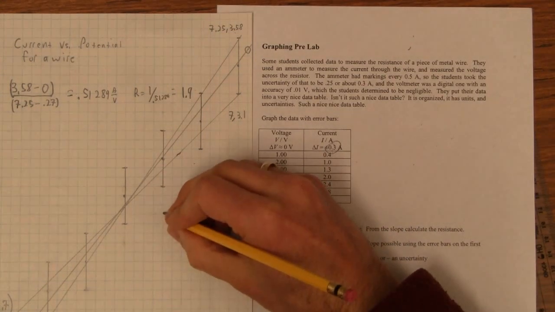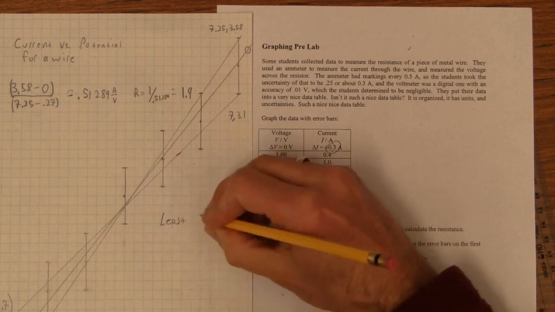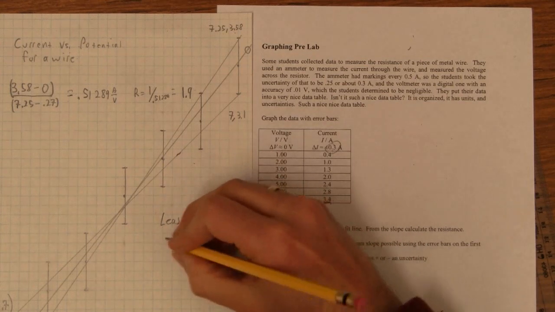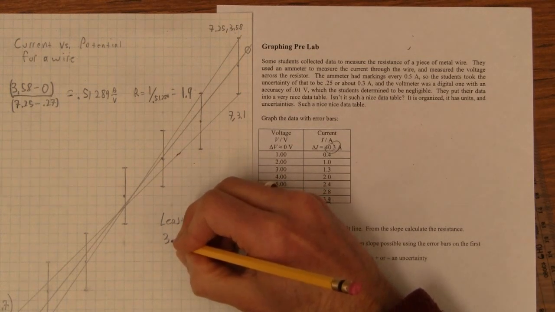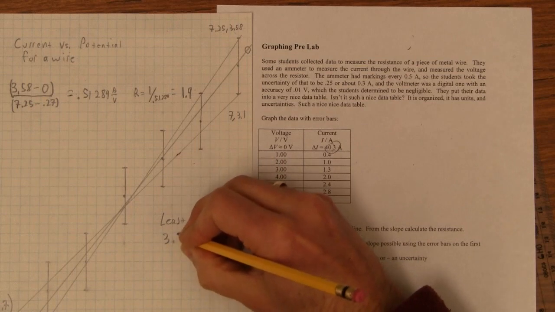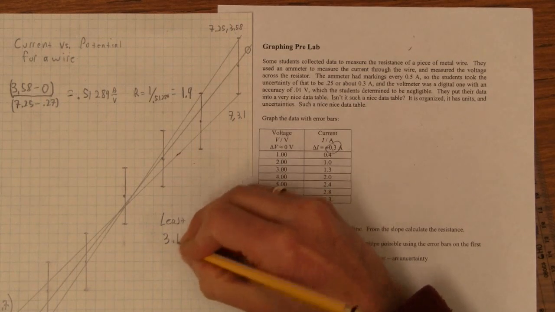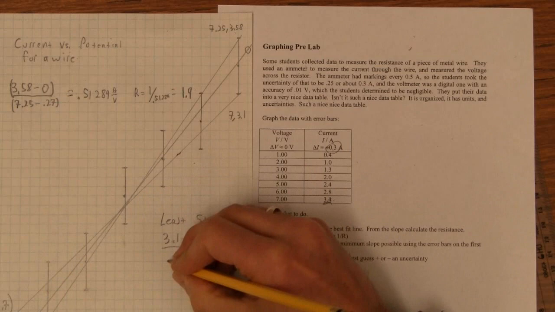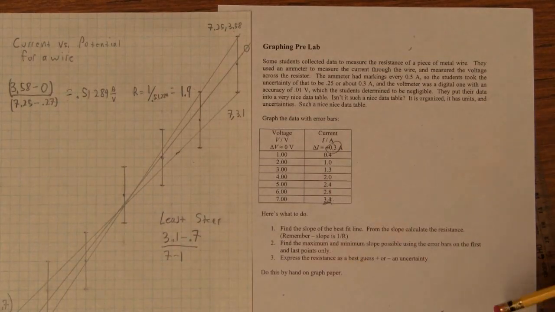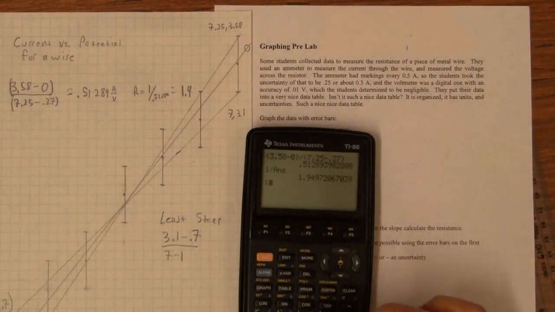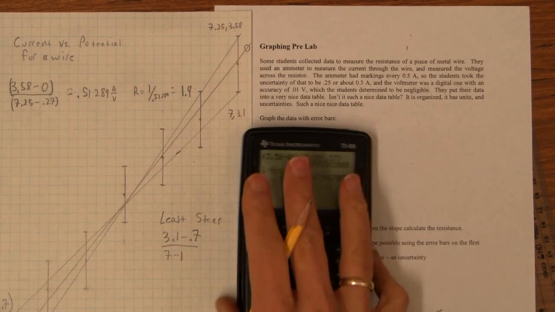So least steep is going to be 3.1 minus 0.7 divided by 7 minus 1. So 3.1 minus 0.7 divided by 6, that's 0.4.